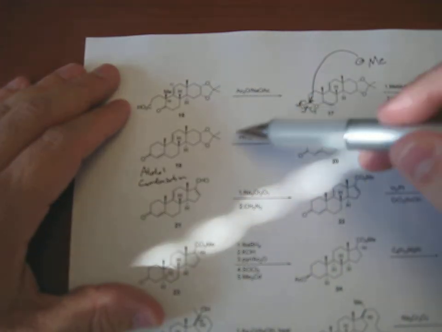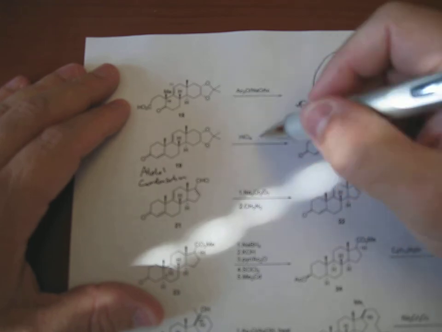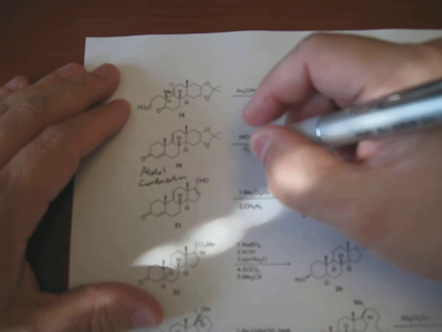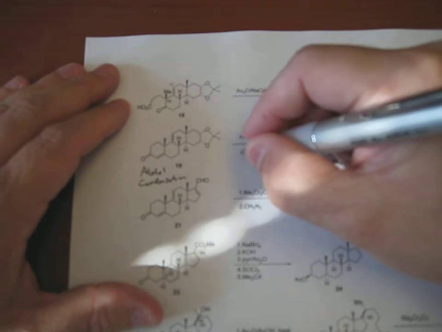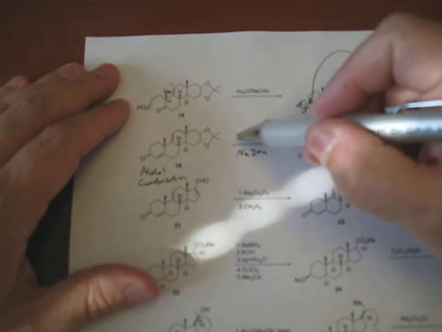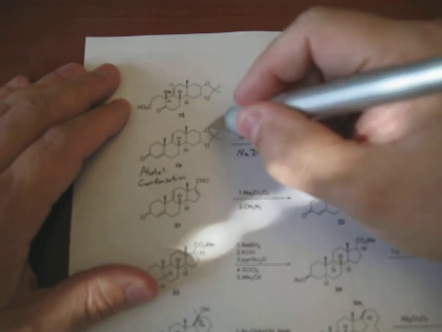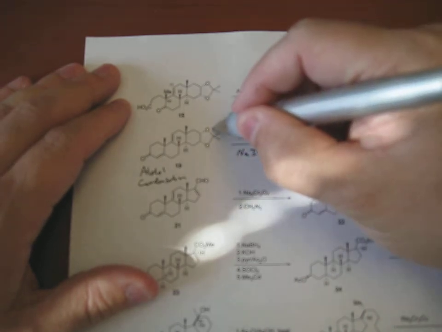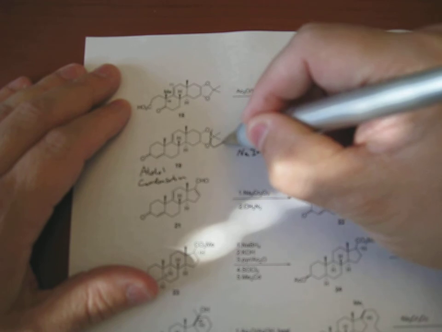Okay, this is an acid. This is periodic acid. So you can also see this as NaIO4, sodium periodate. So this is two things. Because it's periodic acid, this is an acid catalyzed removal of this acetal protecting group.